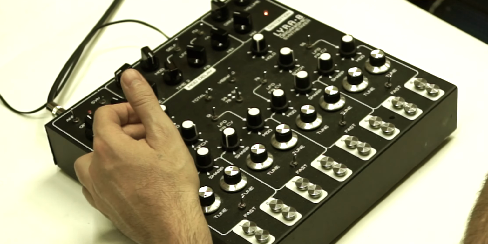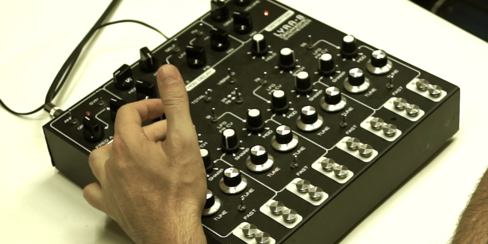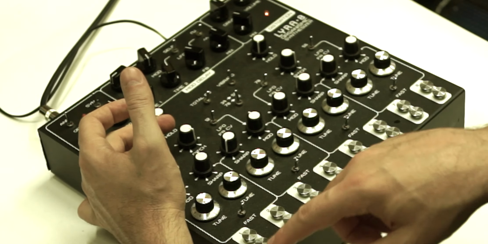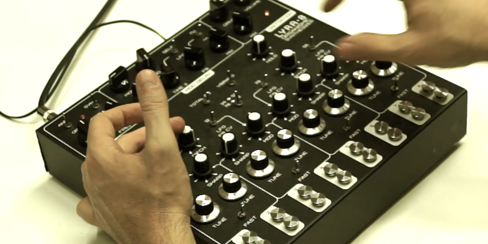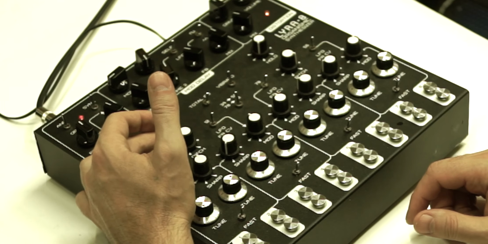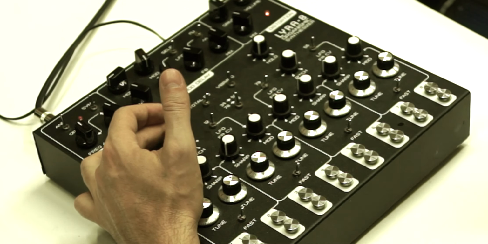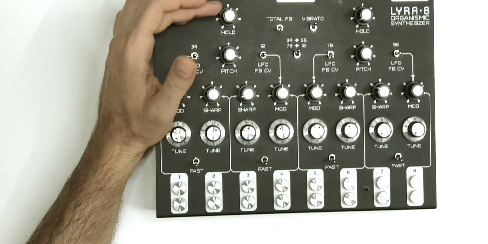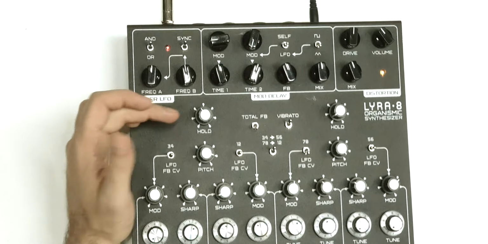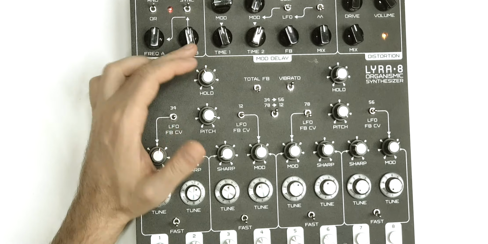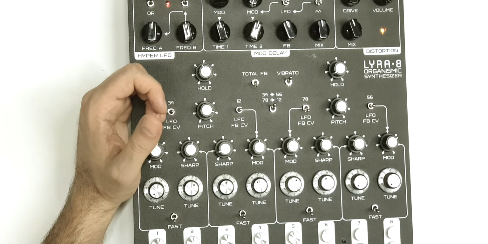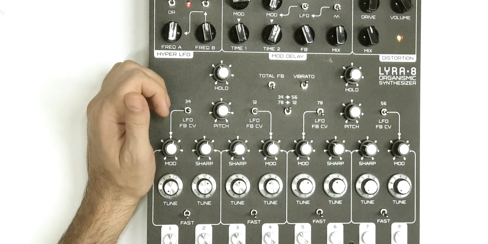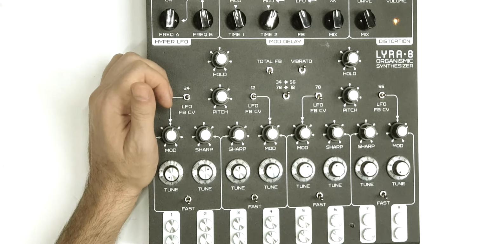Each group has a dedicated common pitch, so you can dial a chord here, and using this pitch knob you can transpose this chord up and down, and you have a hold knob so you can make a sustained sound and use one group like a drone, and the next group you can use for playing some tunes.